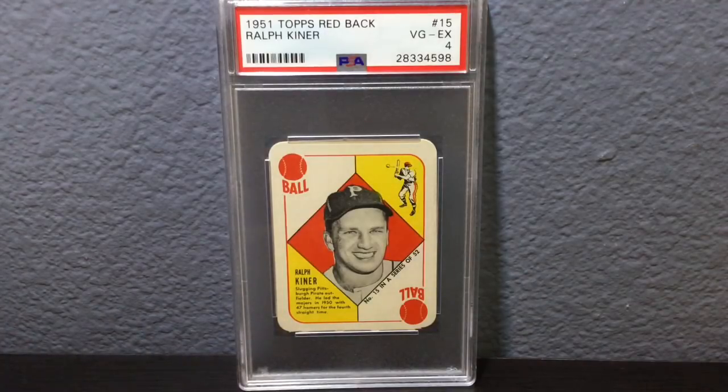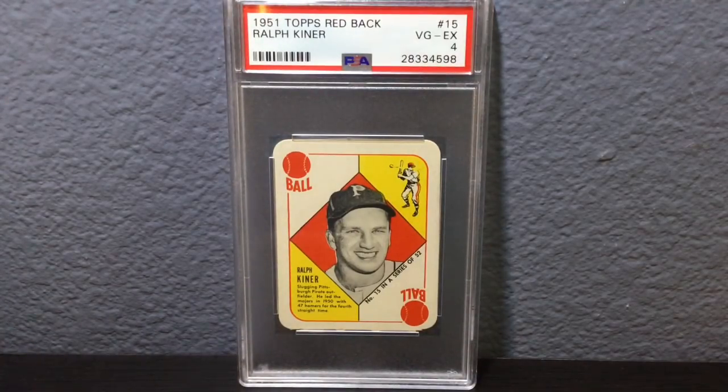This is a 1951 Topps Redback Ralph Kiner. And some people don't know that Topps actually started in 1951. Everybody thinks it was 52. And that's not true. 51 Topps was their first year to make cards, and it was a really small series, like 50, oh, it says right there, 52 cards.